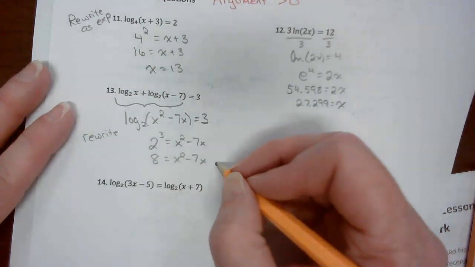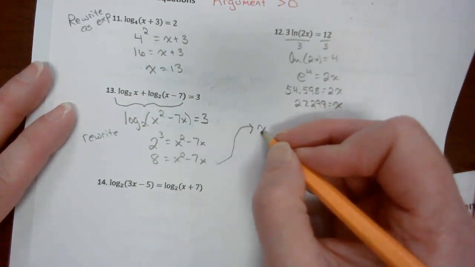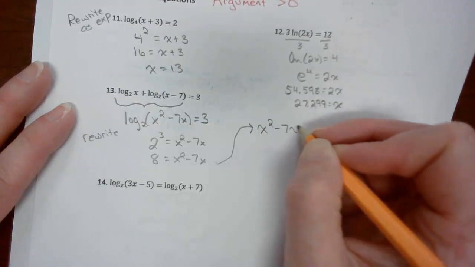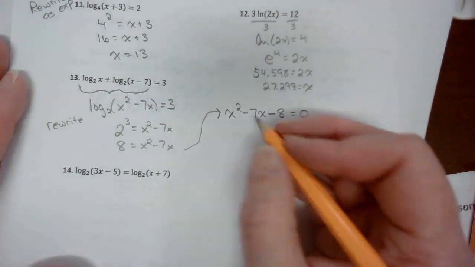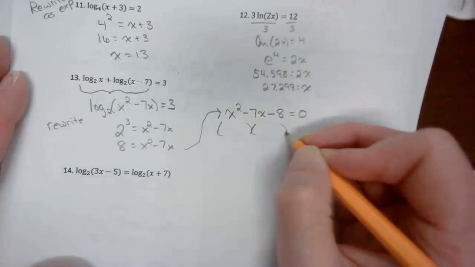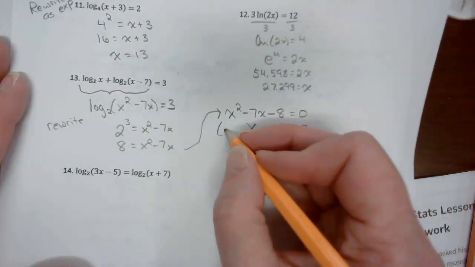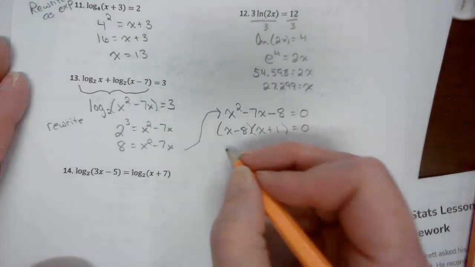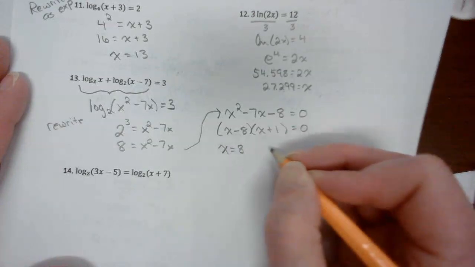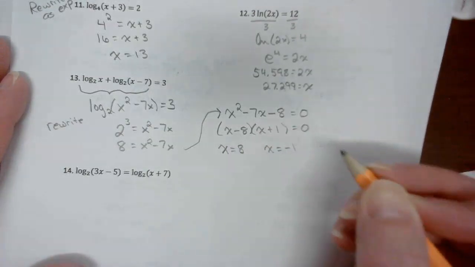Now this is a quadratic. I better set it equal to 0. So I would subtract the 8, so I have everything on one side, and then I'd pray that Miss Zembritsky gave me something that factors nice. And it does. So I have 2 answers for my x.